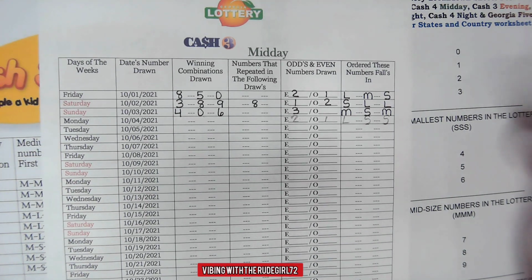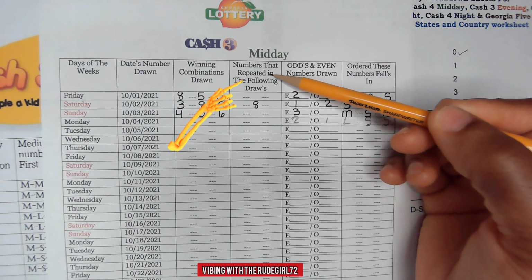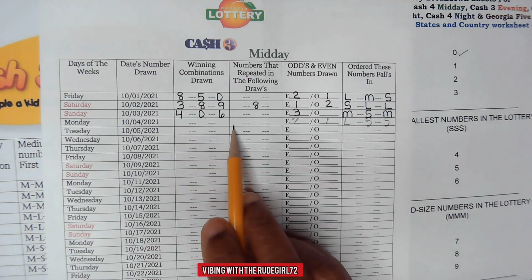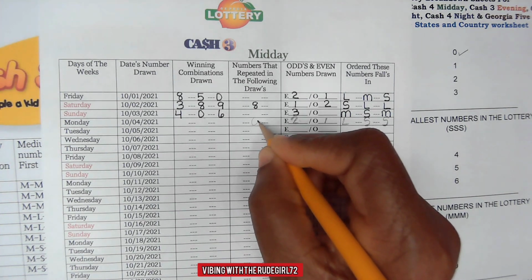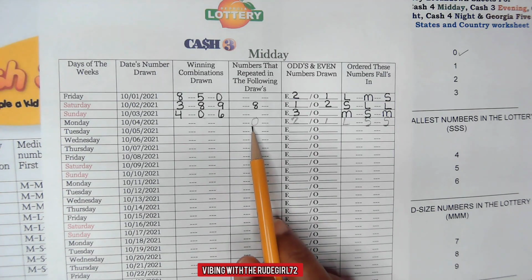Okay, so I'm going to put a check mark next to my 0, because I'm going to come over here and repeat my 0 under this line right here where it says Monday, October 4th. I'm going to put my 0 right here, because I'm repeating, taking this number and bringing it back for the next play.